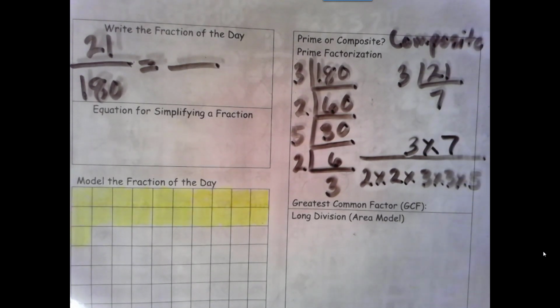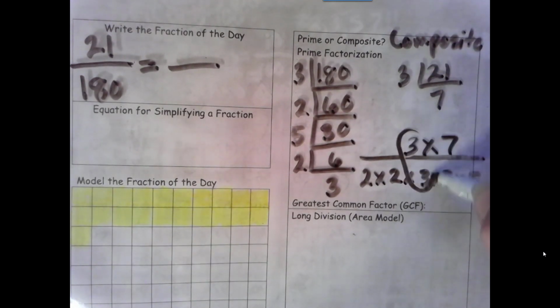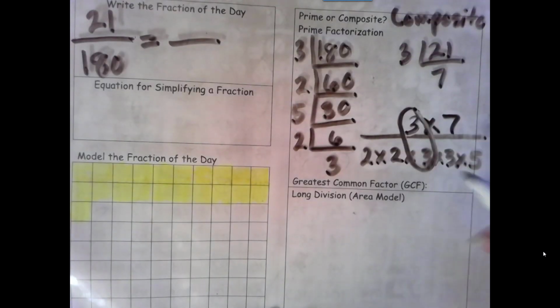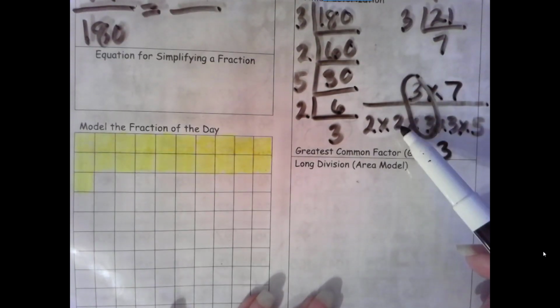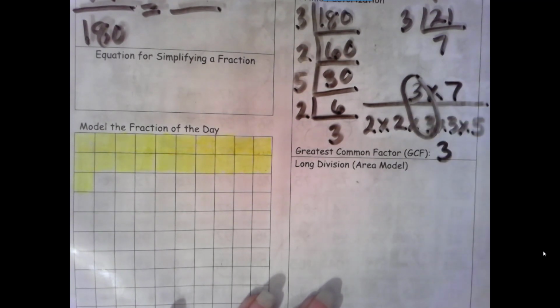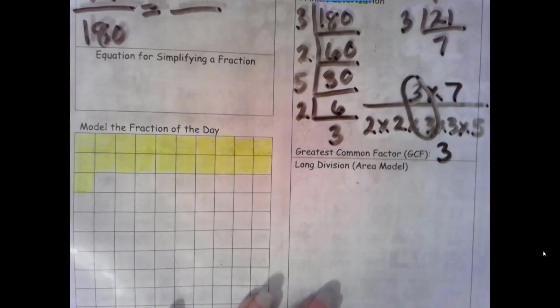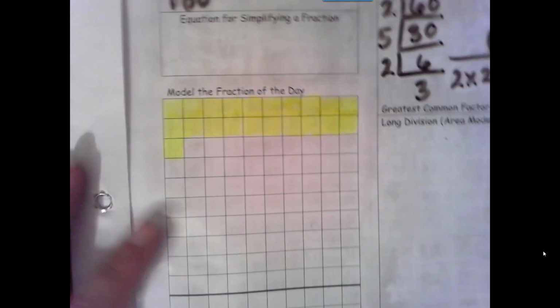So let's find what's common in both, and there's a 3 in both. So that means our greatest common factor is 3. We'll be making groups of 3. We're going to have 7 left in the numerator, and in the denominator, 2 times 2, which is 4, times 5 is 20, times 3 is 60. So we're going to get 7/60ths. But right now, let's go ahead and make our groups of 3.